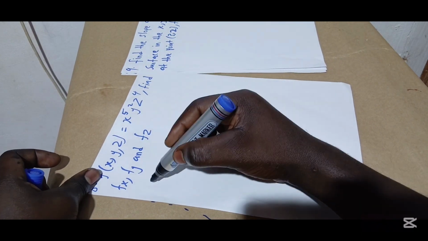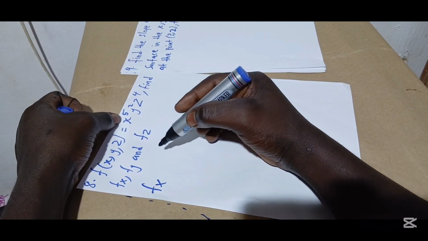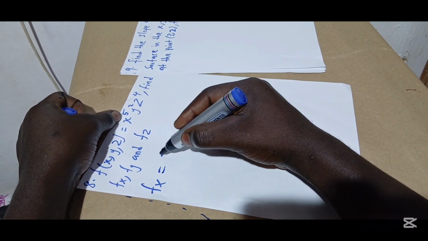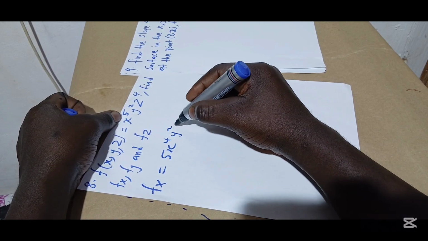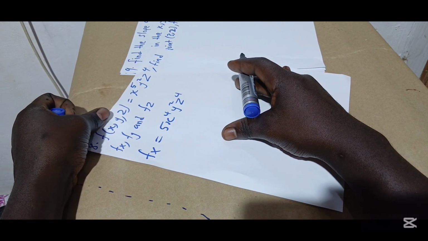So now we are going to look for fx. In this case, we are differentiating with respect to x. So differentiating x to the power 5 gives us 5x to the power 4, leaving the rest as they are. So that's it for fx.